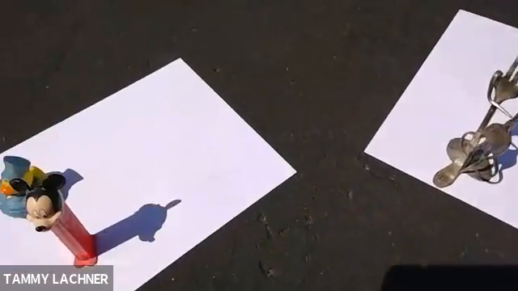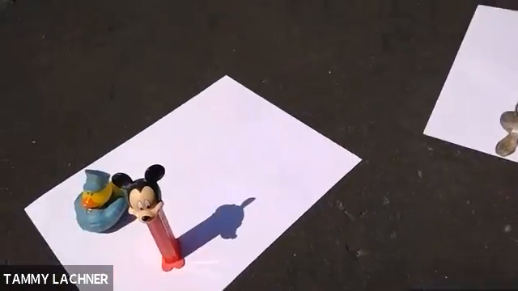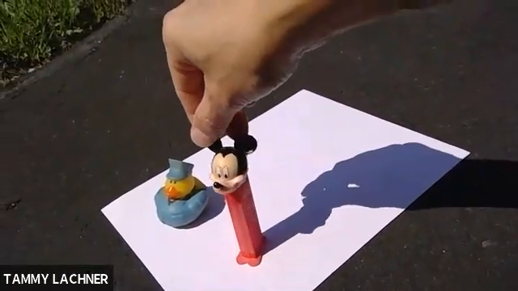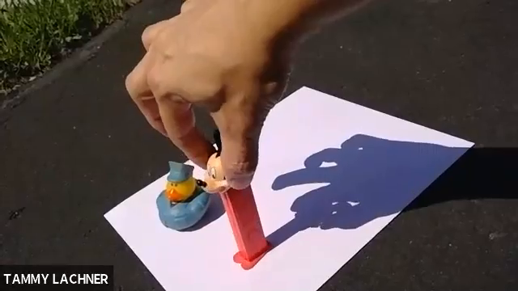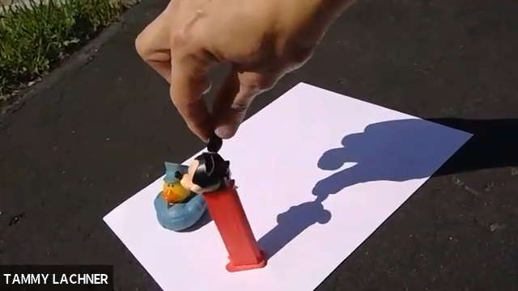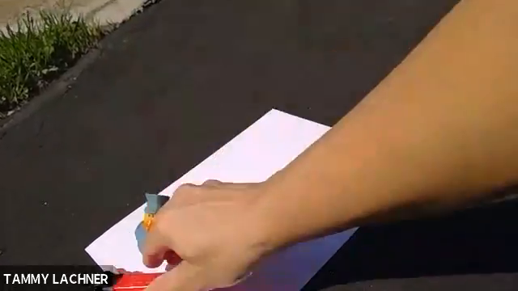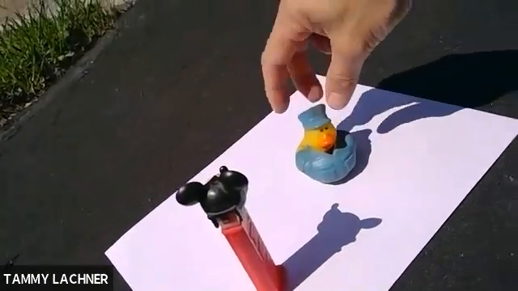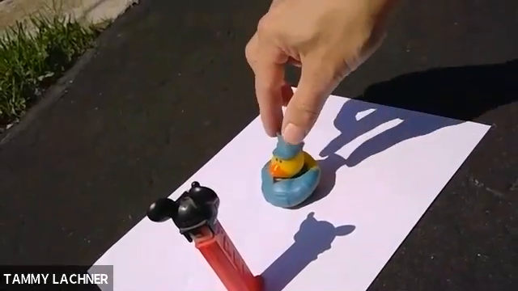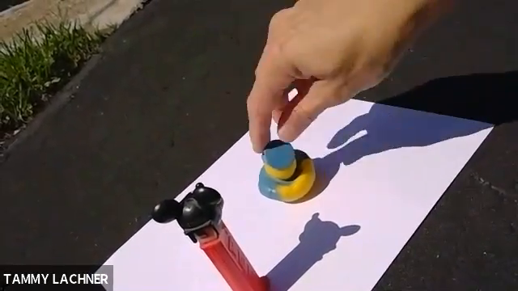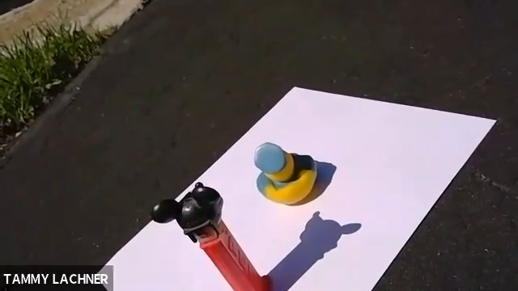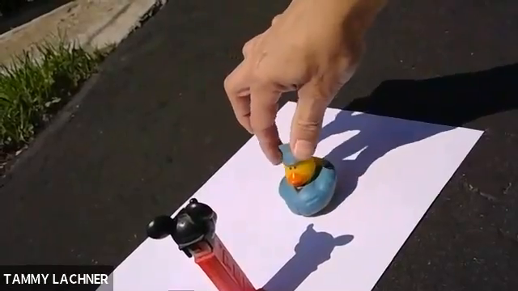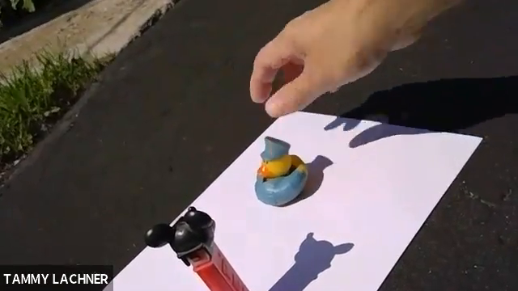And I also have a Mickey Mouse Pez. Again, if I move him, see how whatever the sun is blocked by is how the shadow is going to look. Whoops. Or if he just falls down. I have a rubber duck, same thing. See how that shadow changes. Sometimes the shadow's not very interesting. But if I just rotate it a little bit, the shadow gets a little more interesting.